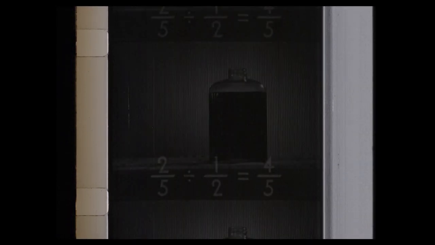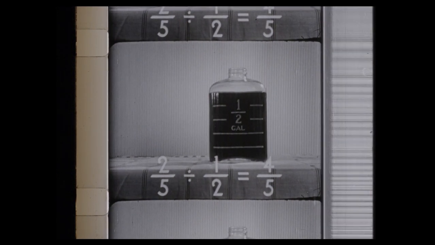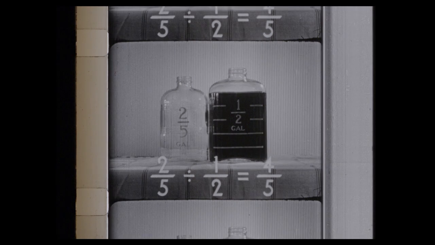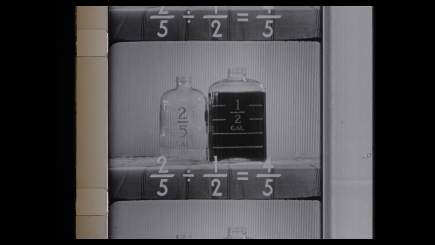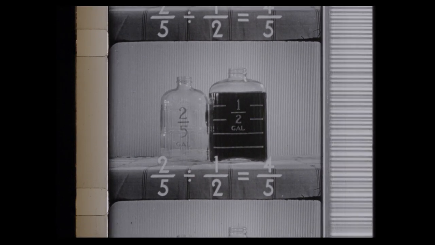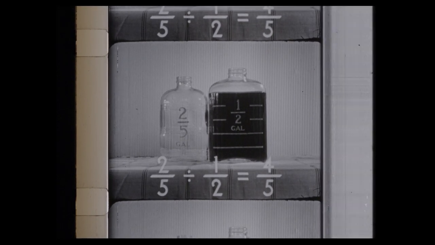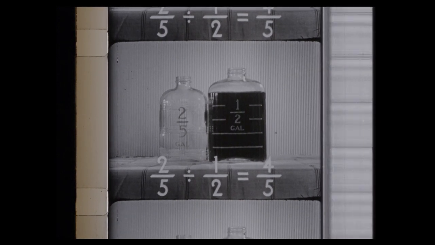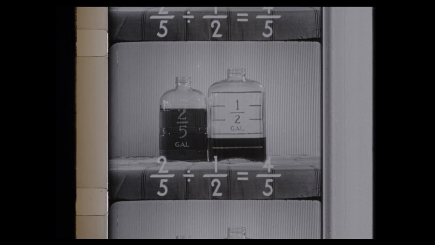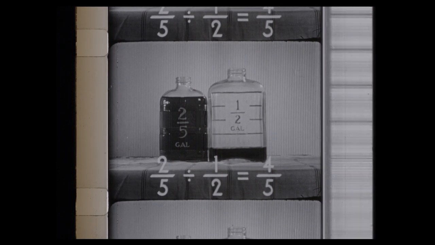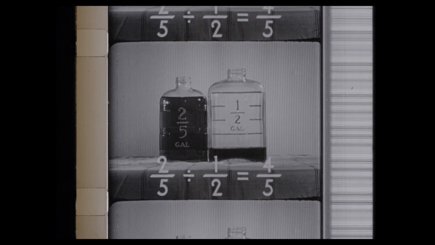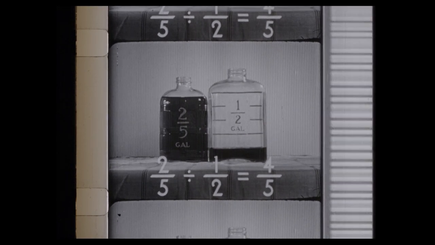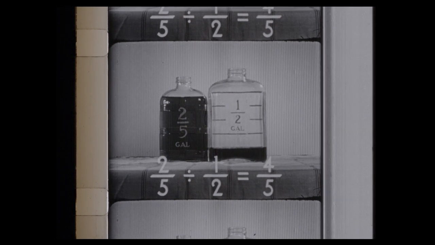Let's see how that might work at home. Here's a jug which contains 1/2 gallon of grape juice. Here's a large bottle which will hold 2/5 of a gallon. Our problem asks, how many times does 2/5 contain 1/2? Let's try to put the 1/2 gallon of grape juice into the bottle which holds 2/5 of a gallon. 2/5 will not contain 1/2 even once. It will contain only a fraction of it. Our arithmetic tells us that that fraction is 4/5, and we can see that it is.